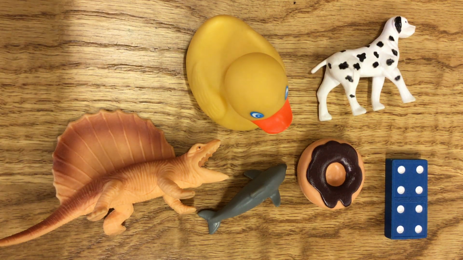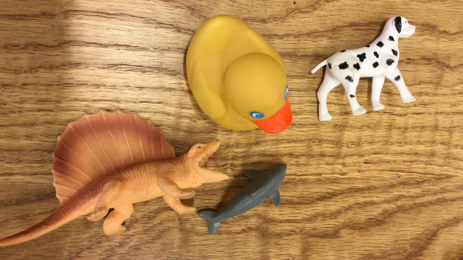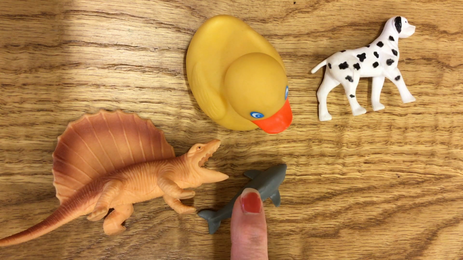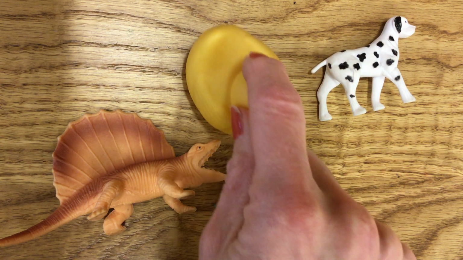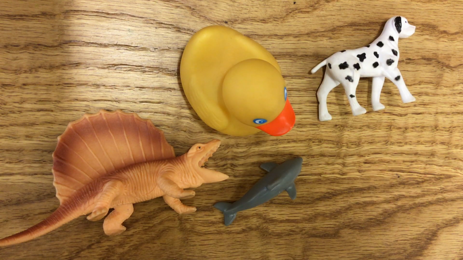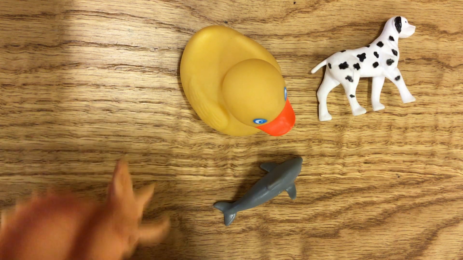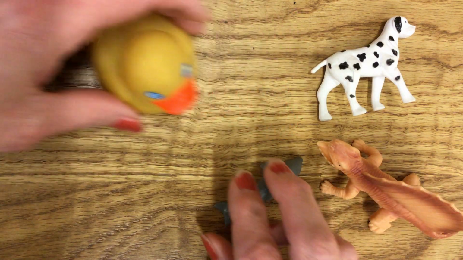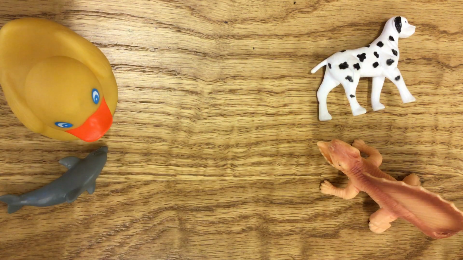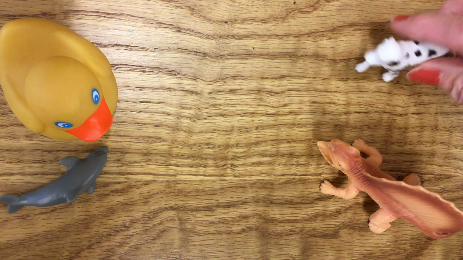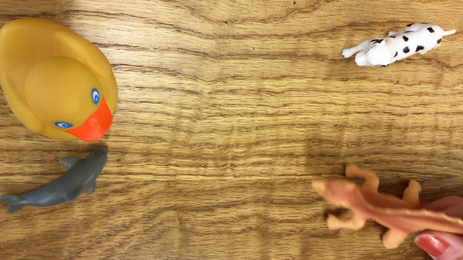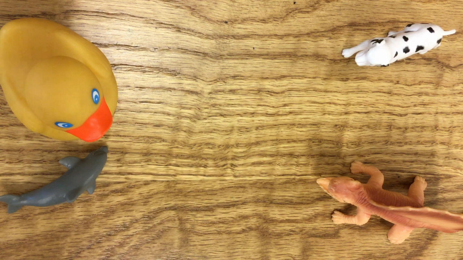Our story also has to have a setting, and the setting tells us when and where. Our story is going to take place in the water because dolphin and duck both need water in order to live. They live in the water. So they're going to be in the water over here. Dalmatian is at his house, and dinosaur is in the jungle or in the forest at his house in prehistoric times.